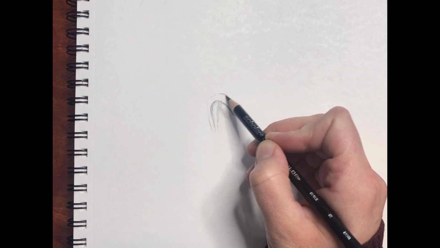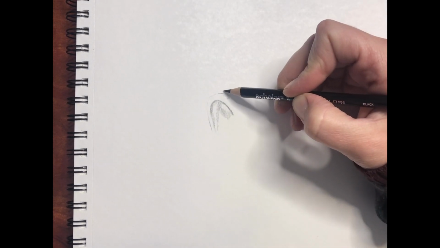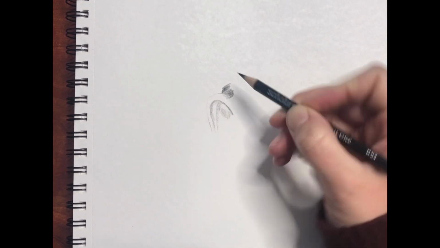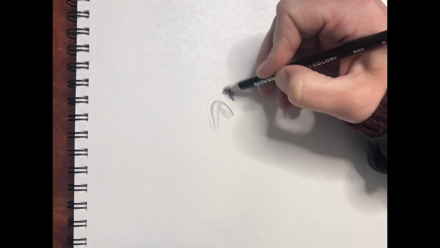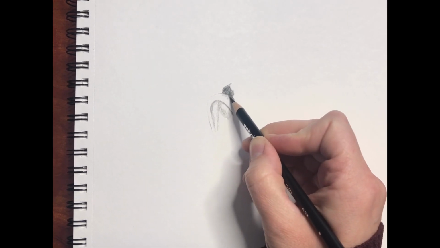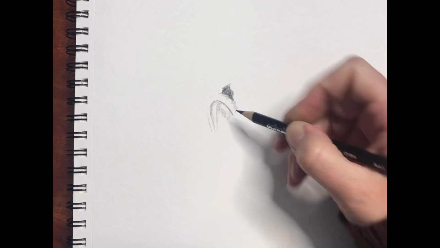We also have some shadow right here because there's hair. So we'll just show the hair real quick. And it's causing some shadow right there. And the hair even goes over their ear usually.